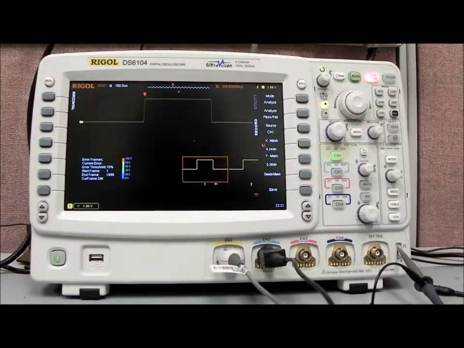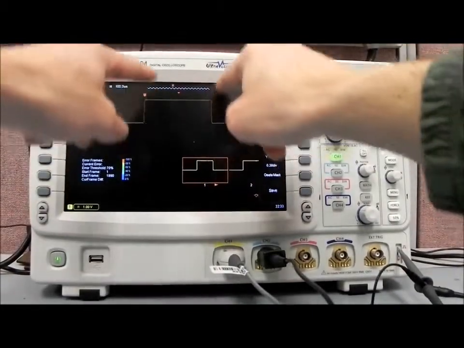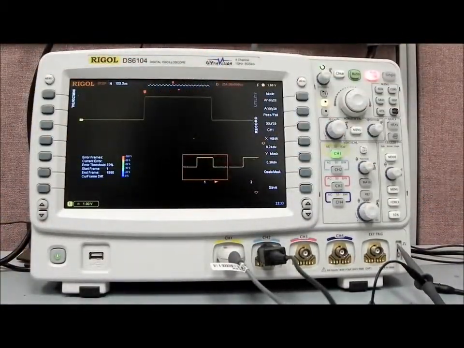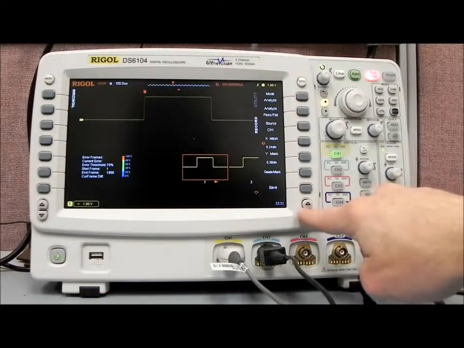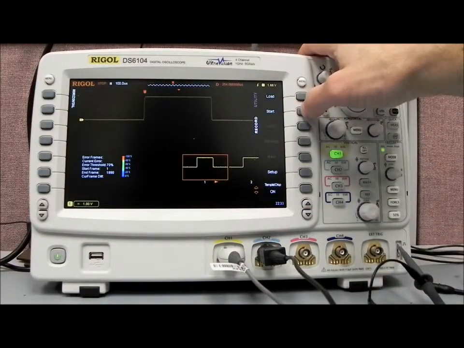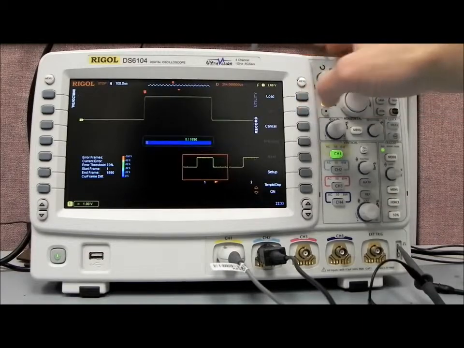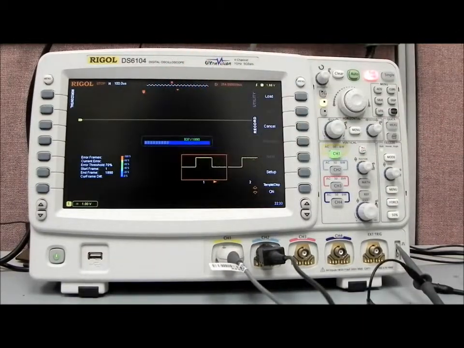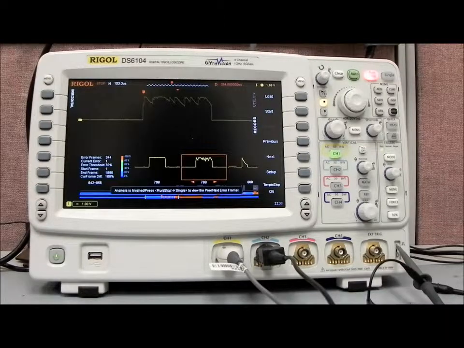We hit create mask, and you'll see all of a sudden we get this framework around that golden waveform that we've decided is a good waveform. Now we can analyze: go to the second page and press start, and it will analyze all of the other waveforms versus that golden mask. I'll just let it run for a second. We're at 1145, 1890, and now it's playing through all of those waveforms. It says analysis is finished, press run stop single to view.